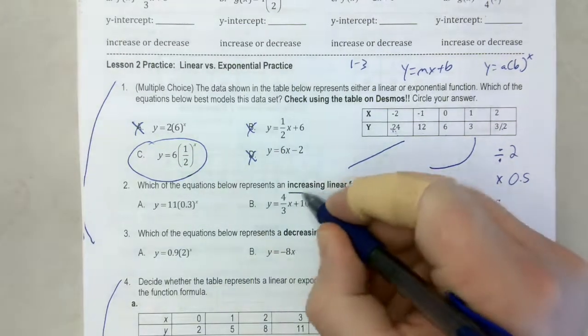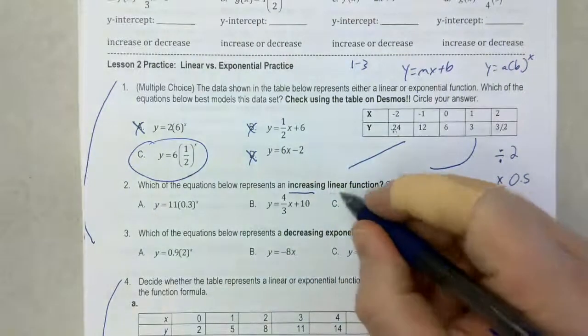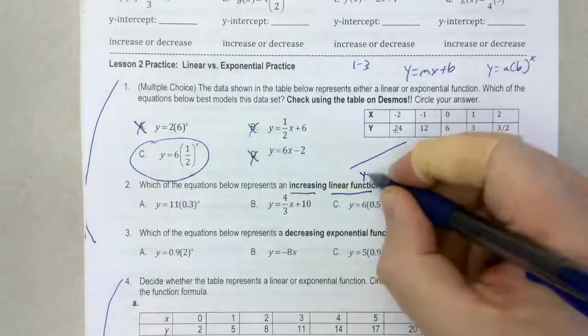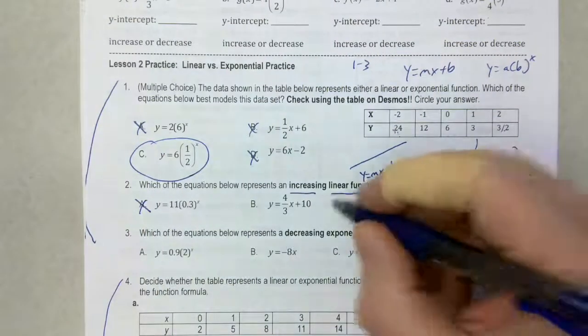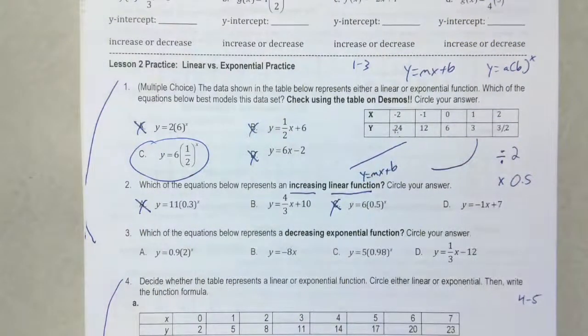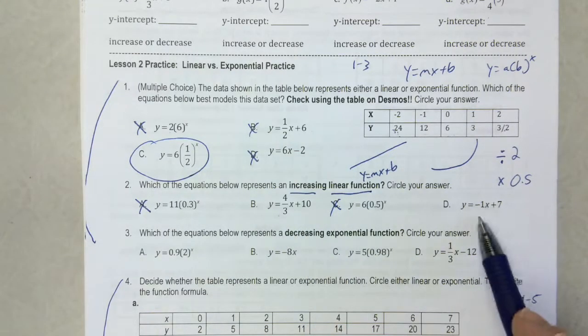All right, number 2, which of the equations below represents an increasing linear function? Okay, increasing means positive slope. Linear function means slope-intercept form, so y equals mx plus b. Circle our answer. Well, let's see. I can automatically eliminate letter A. I can eliminate letter C, because those are exponential. All right, so let's look at our two different y equals mx plus b equations.